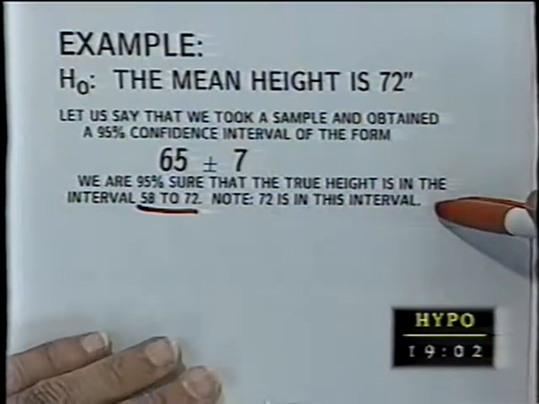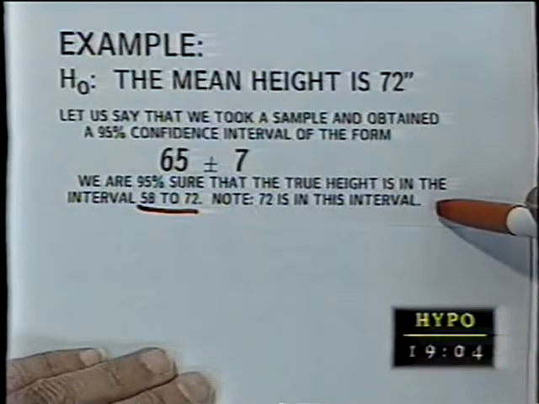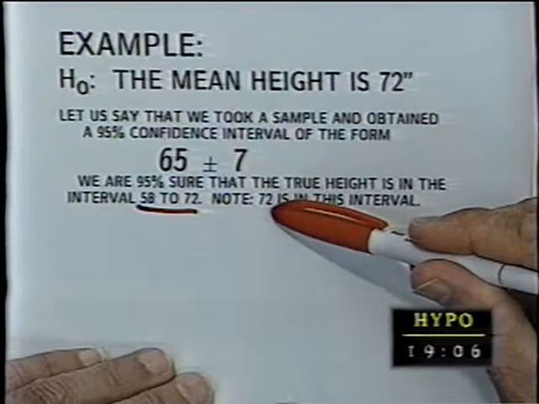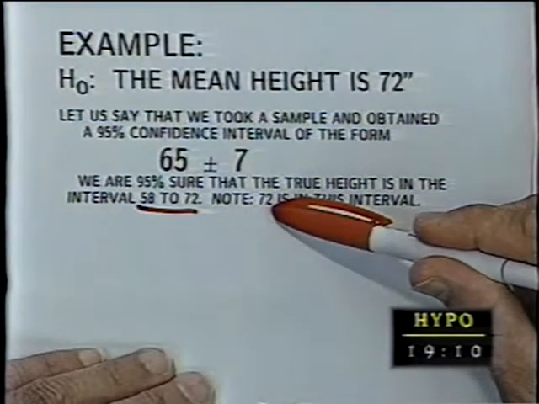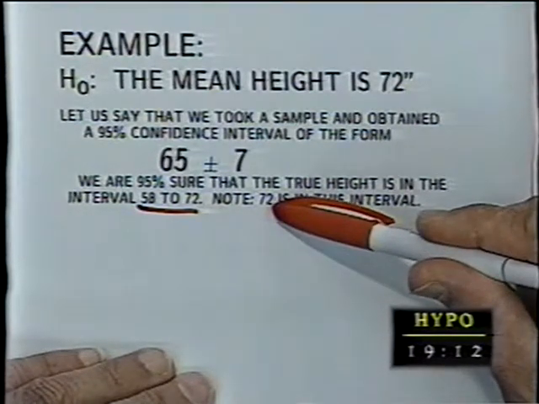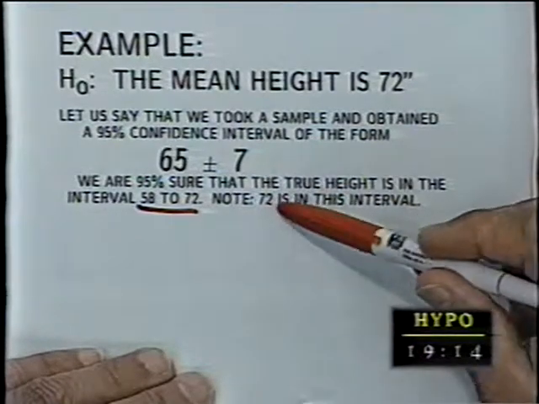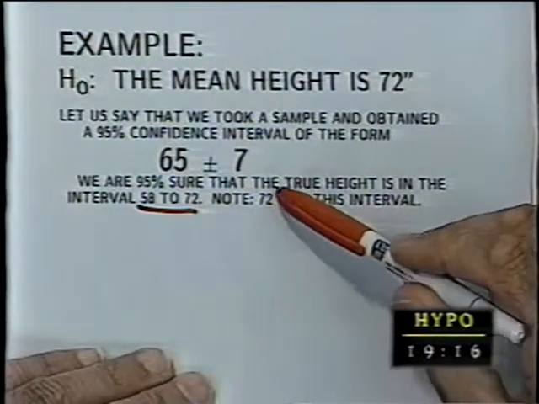It's in this interval. I am not 95% sure it's wrong. Of course, I'm not 95% sure it's right. It's right on the edge. I sort of think, hey, gee, it just barely made it by the skin of its teeth. I don't really think 72 is right.